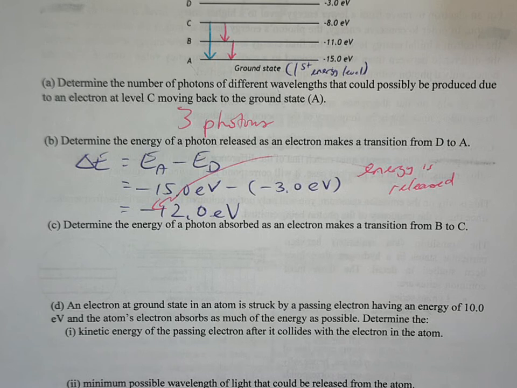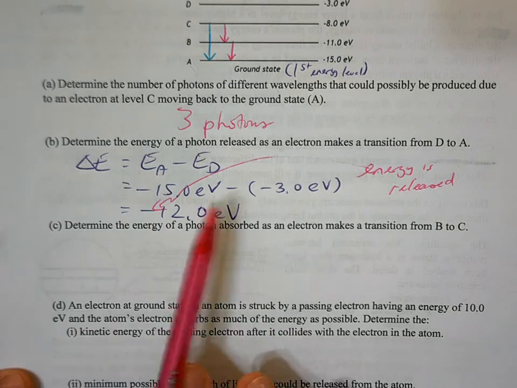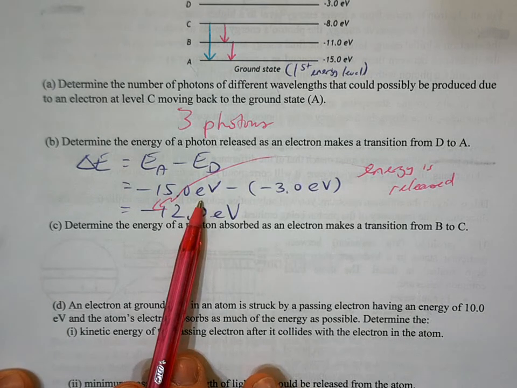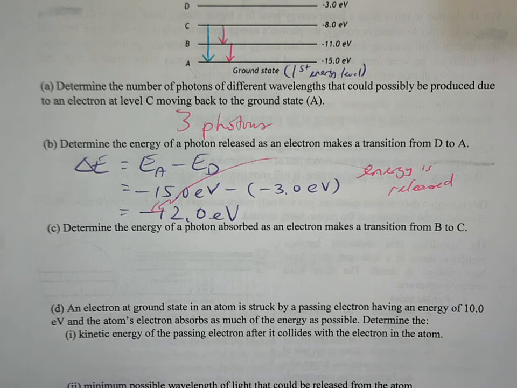So the frequency of that photon is going to correspond to that energy level. We can calculate again that frequency using E equals hf.